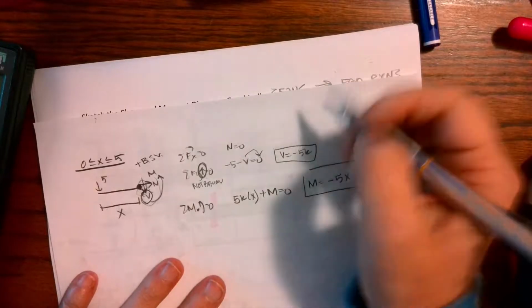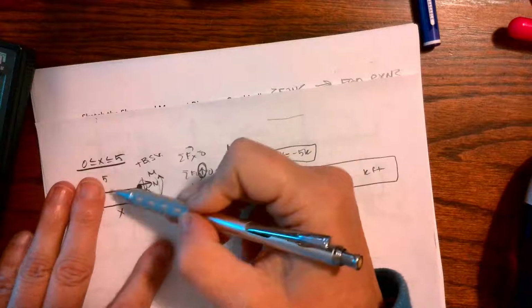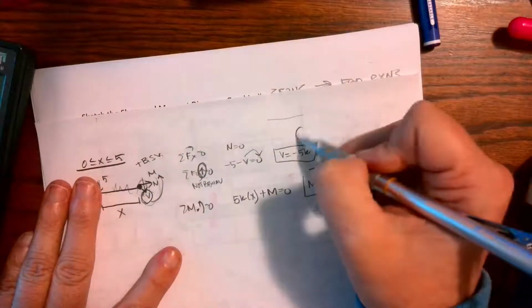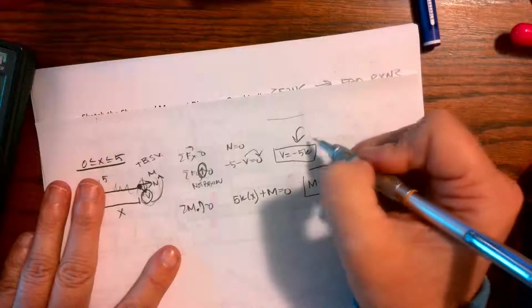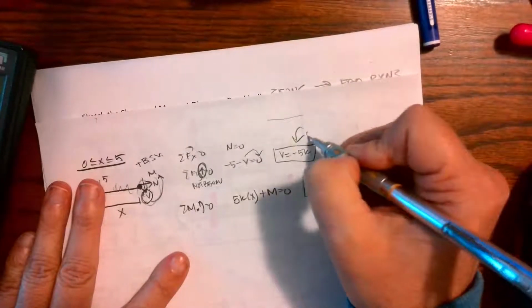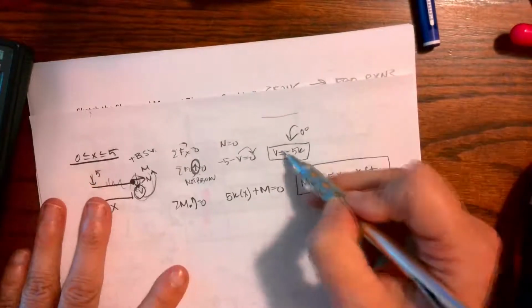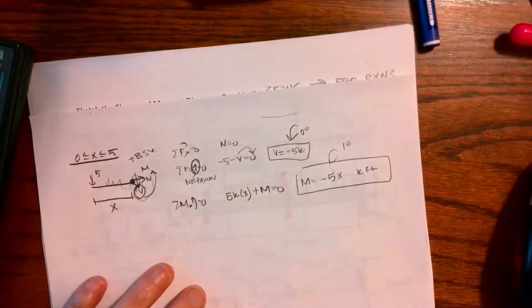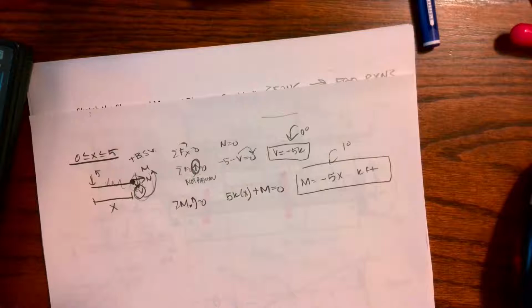Okay, so my loading: I don't have any loading in here. I have this point load, nothing changes. So I have a constant, a 0 degree curve, and when I integrate a constant, I end up with a first degree curve. So mathematically, this is looking correct.